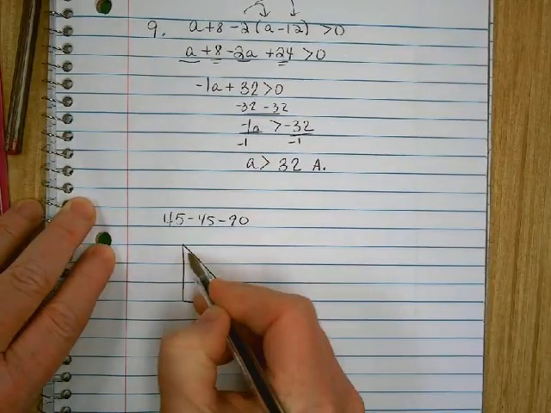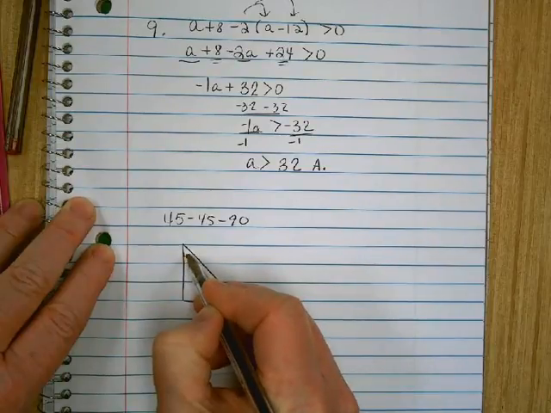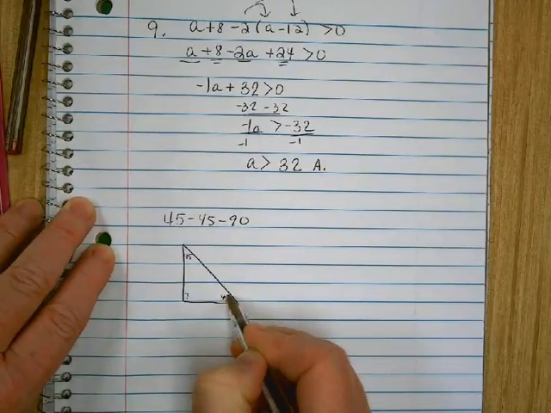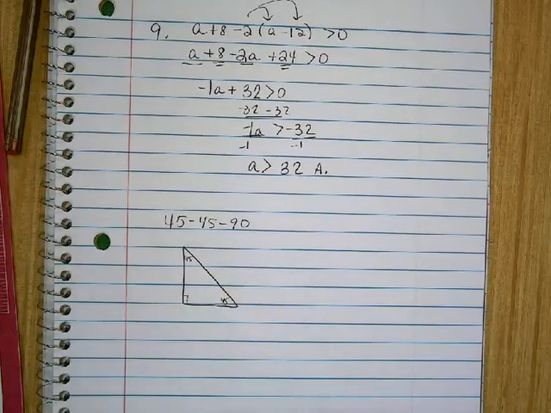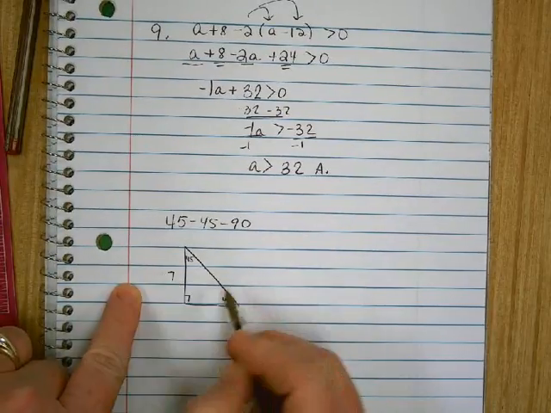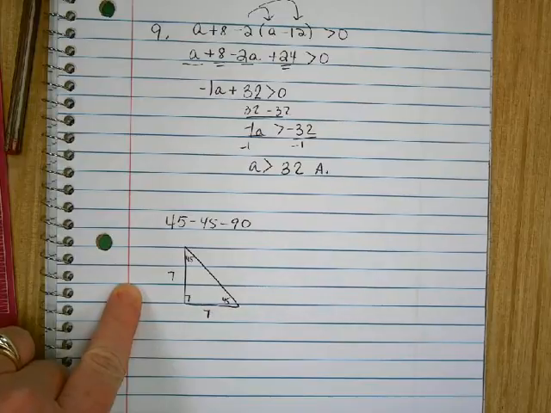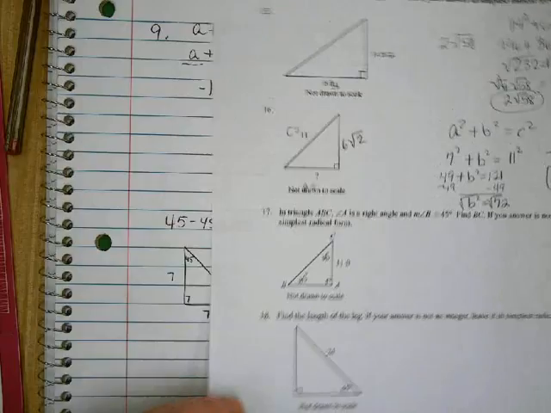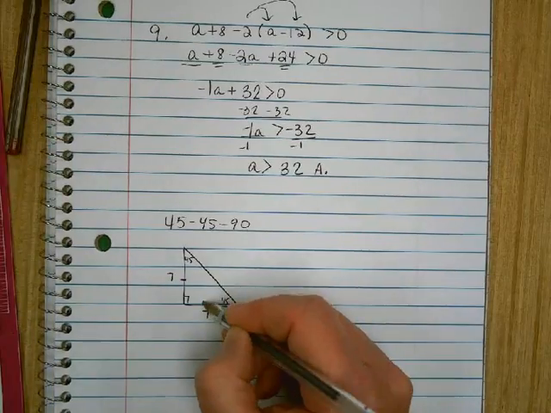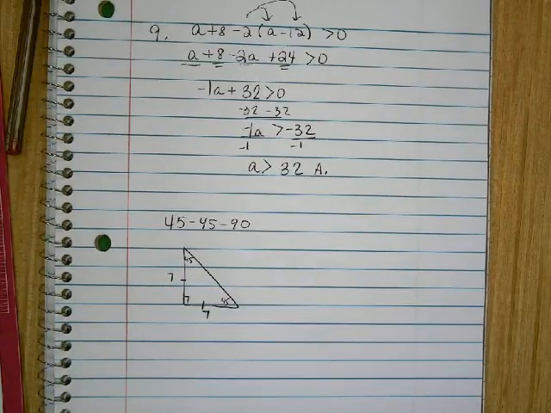Write this on your paper. I'm just going to give you a random example, okay? If this side is 7 and this side is 7, because in a 45, 45, 90, it's isosceles, right? You agree? If two angles are equal, then two legs are equal.